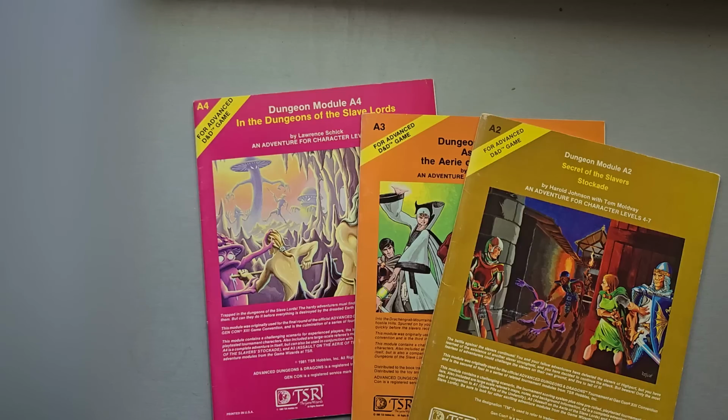So the slave lords is the through line that connects all of these, but that's really the only thing that connects them, in a way. And having these different authors work on this does lead to inconsistencies in terms of the writing style, as well as even just the presentation of these different adventures. And you're going to see that as we go through.